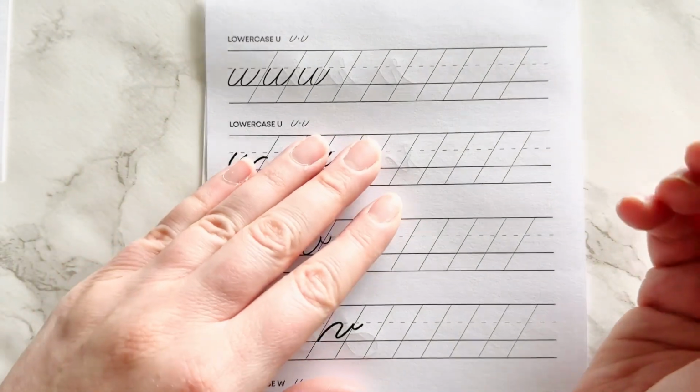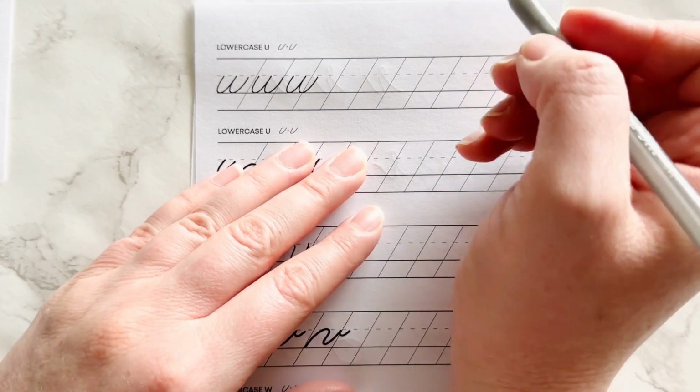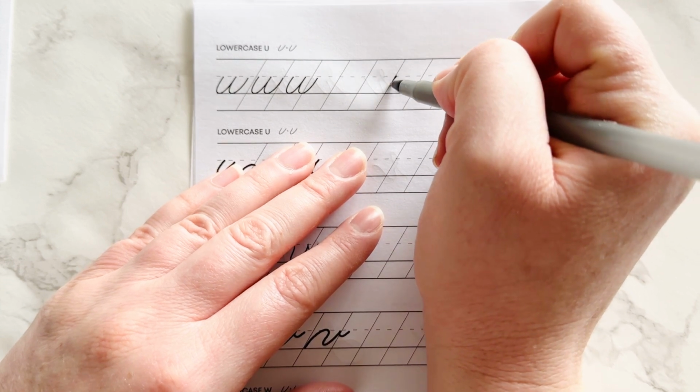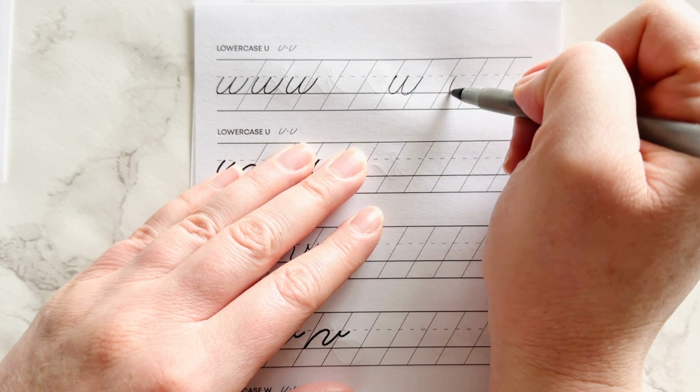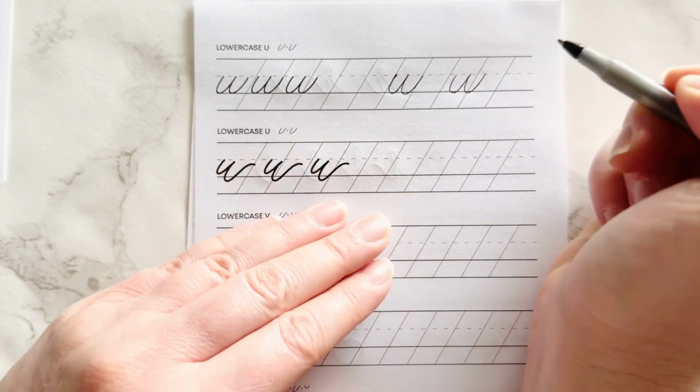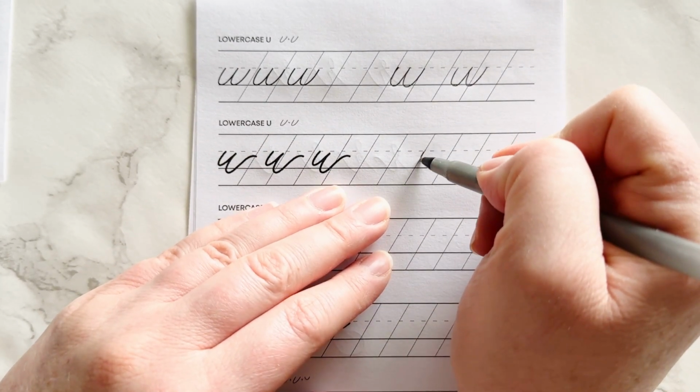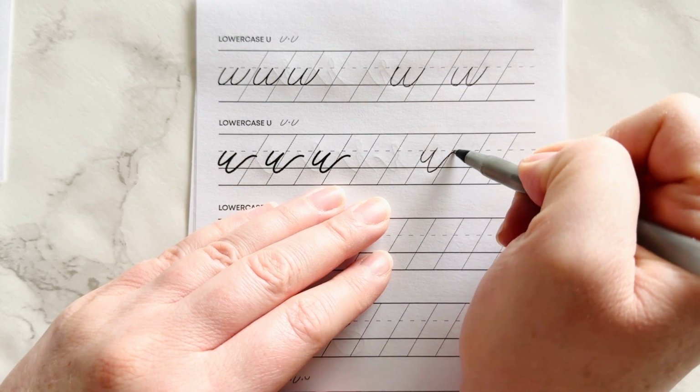Next is the letter U. We're almost done, you guys. You're doing so awesome. We've got an underturn and an underturn. So just 2 underturns together. And this one, we can just make a smaller underturn and a larger.